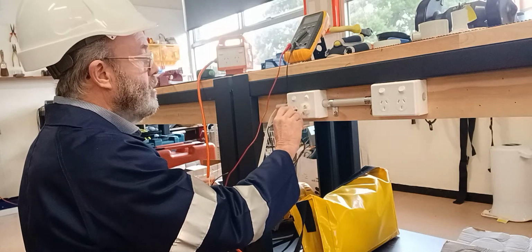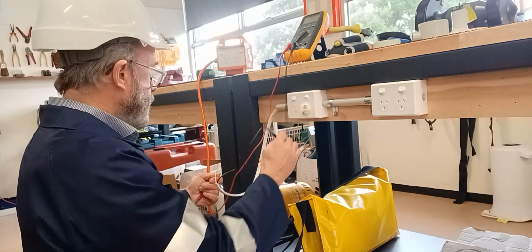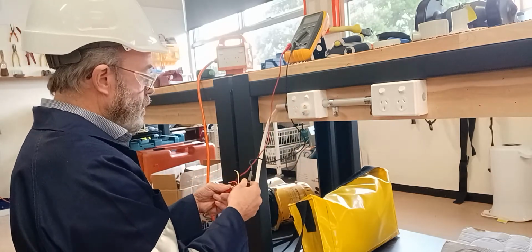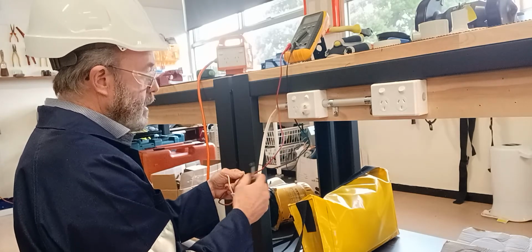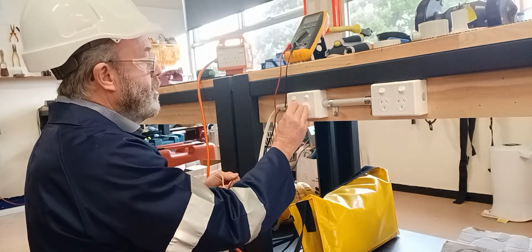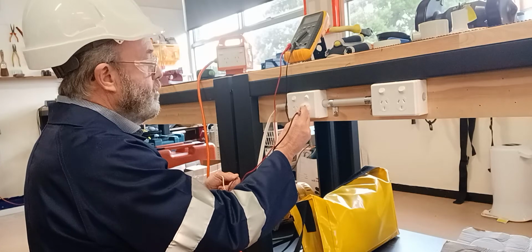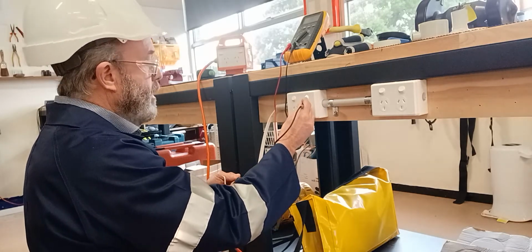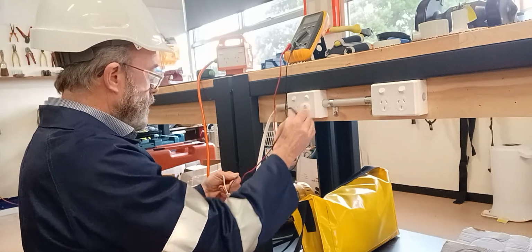Take the other two pins. There's no joint there. There's no joint there. Nor should there be. So that's fine. The neutral wire and the earth wire, that's open circuit, and the active wire is open circuit also, which is good.